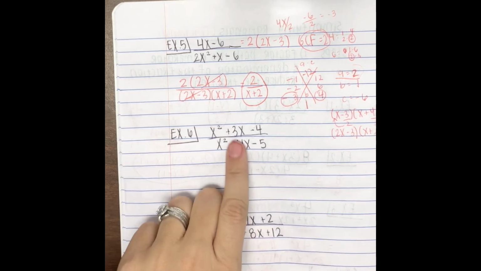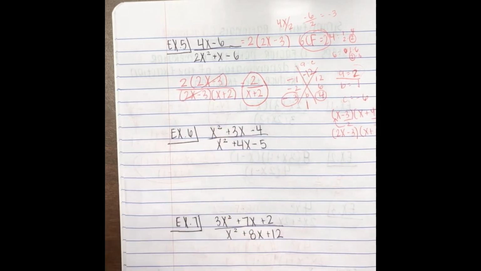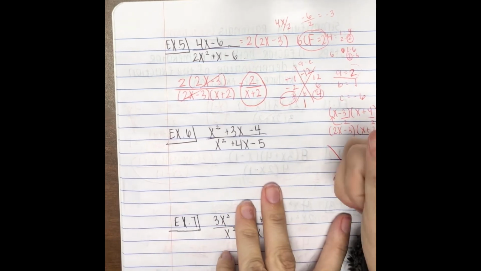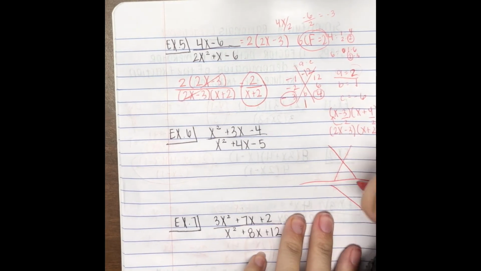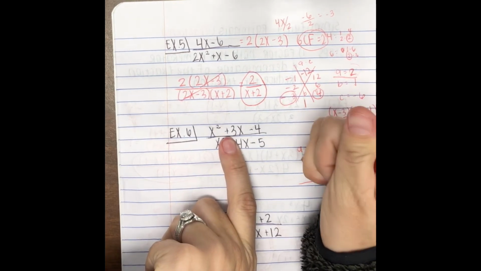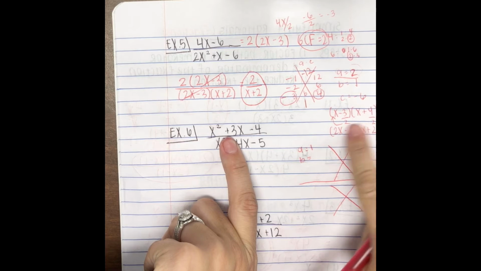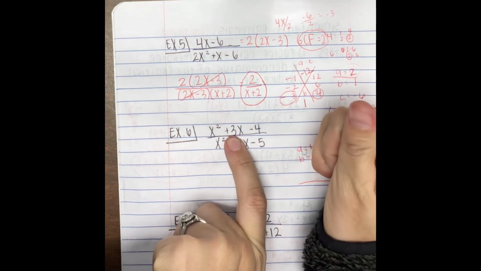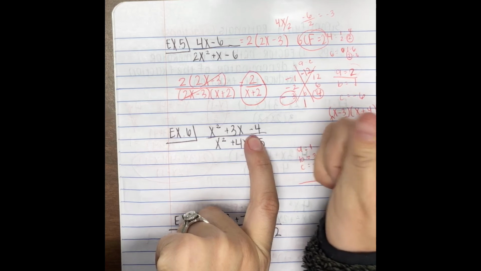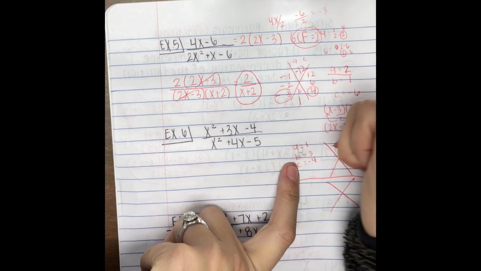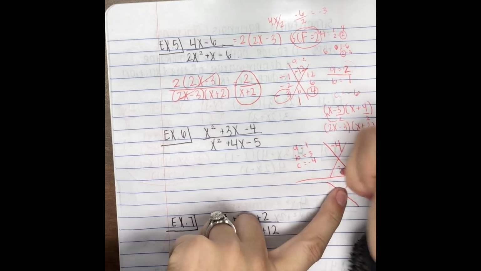Okay, second one, I have a trinomial on top and bottom, so I'm going to X both of them. I'll do an X for the top and an X for the bottom. On top, my a is 1, which means I don't have to go back and divide when my a is 1. My b is 3, and my c is negative 4.